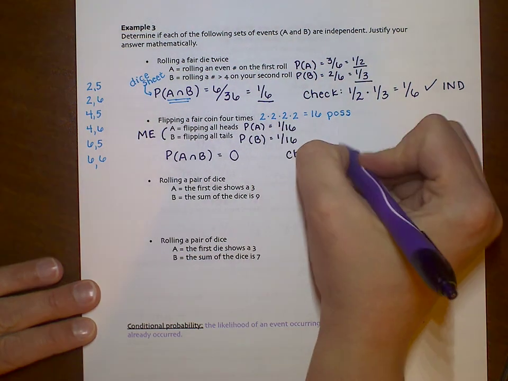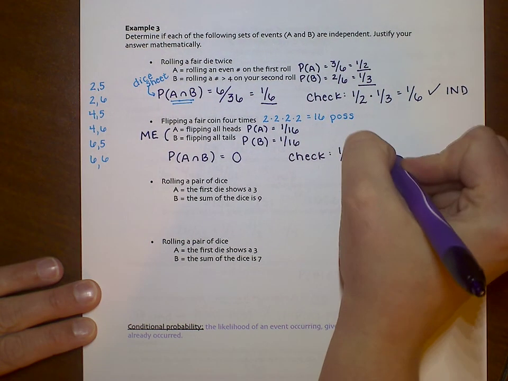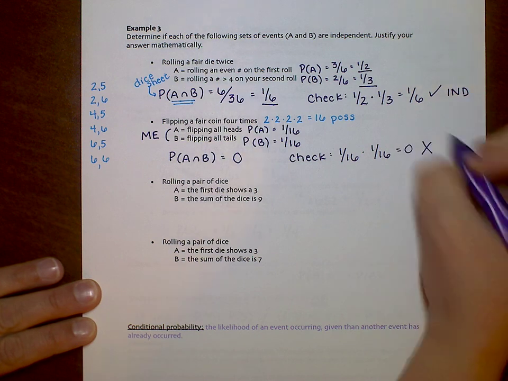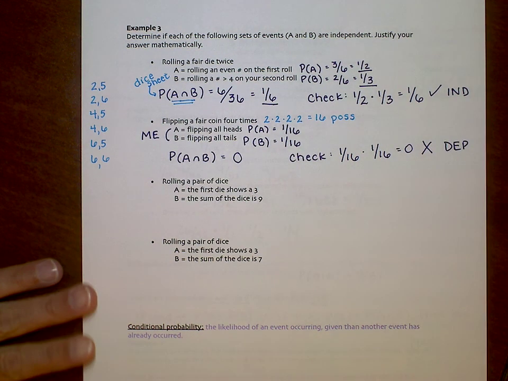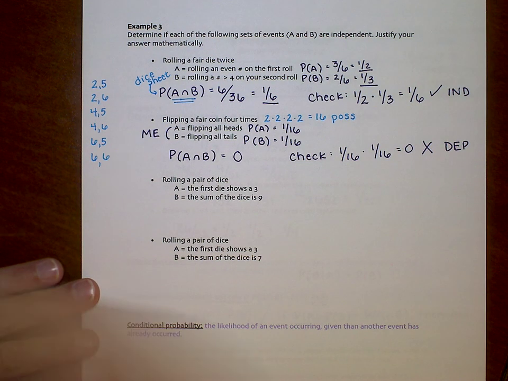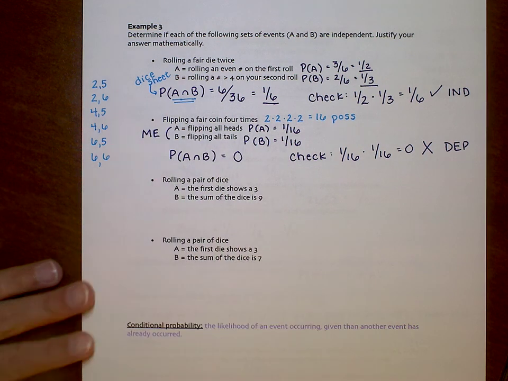Okay, so our check here, I'm kind of getting ahead of myself, but what I'm really looking for is, is it true that 1 out of 16 times 1 out of 16 equals 0? Okay, that's a big fat no. So these events are dependent, the opposite of independent. They are not independent, because the probability of A times the probability of B does not equal the intersection.